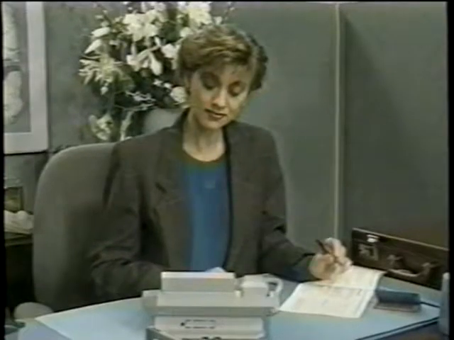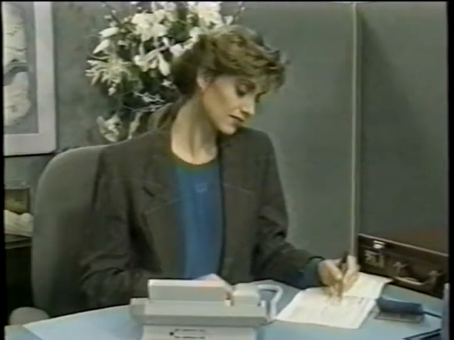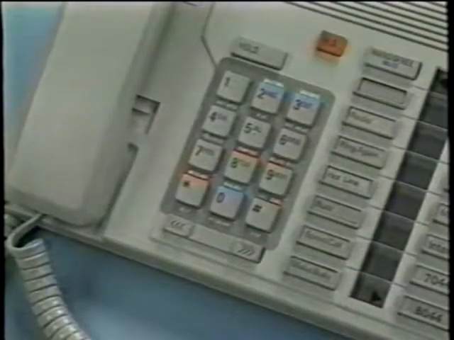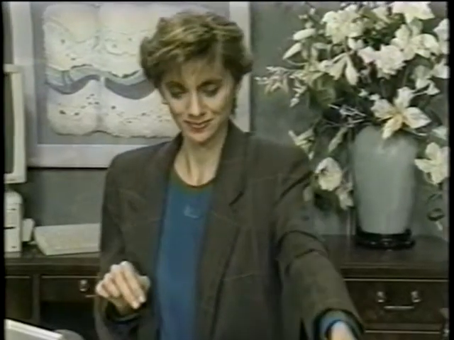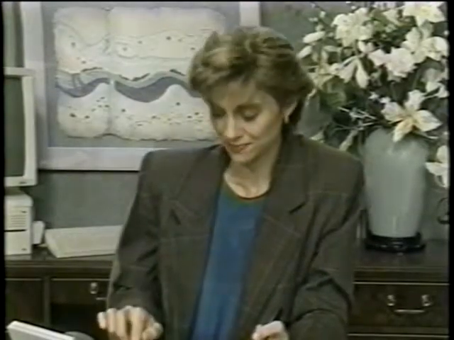To confirm the change, please enter your old password, followed by number sign. Since the system defaulted to your extension number as the password when you first set up your mailbox, enter your extension number and press the number sign. Your password has been changed. Now, you can start another Meridian Mail activity, or enter 83 to log off.